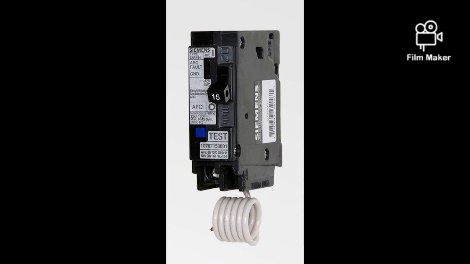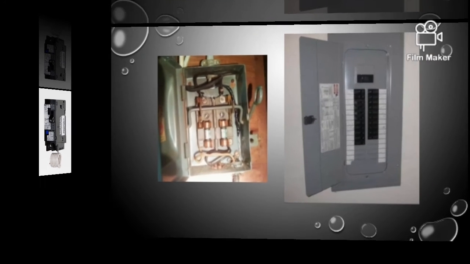This is the arc fault circuit interrupter. AFCIs are similar to GFCIs. They protect against two different kinds of faults. In essence, AFCIs protect against fires, while GFCIs protect against shocks.